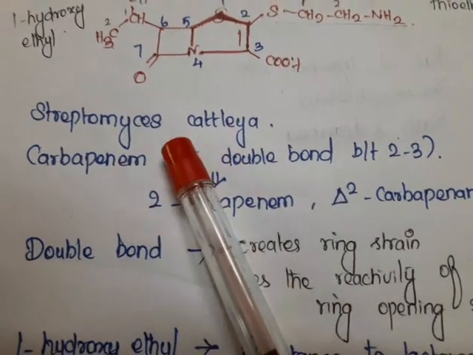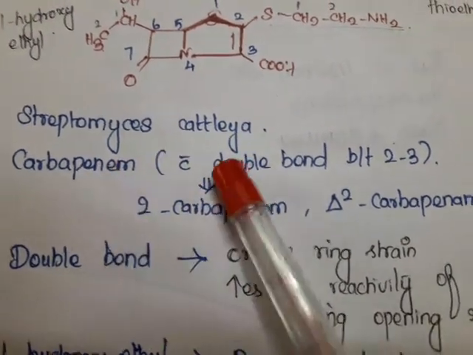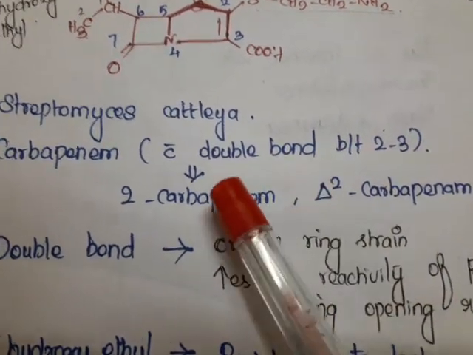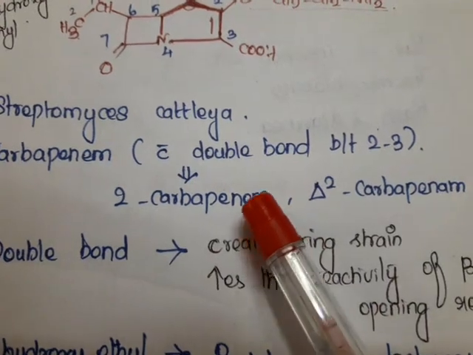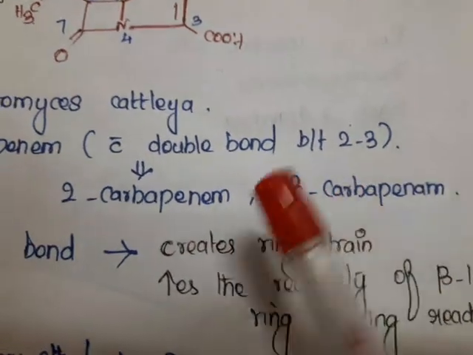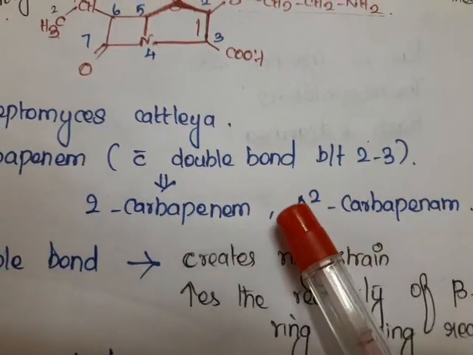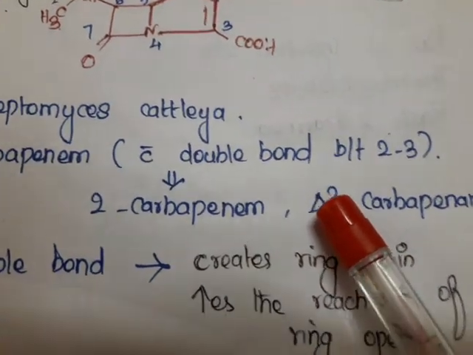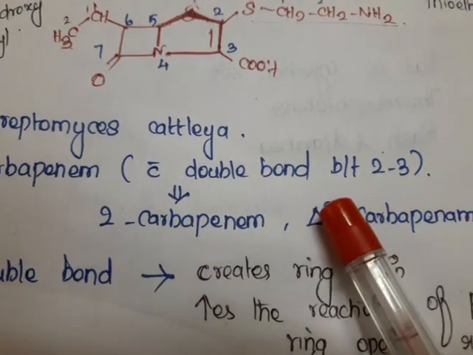Already we said it is a carbapenem that is having a double bond, where the double bond is between 2 and 3. So that's why it is called 2-carbapenem, ending with em, otherwise it is called delta to the power 2 carbapenem. So what is the meaning of delta? That is the prefix that is used to indicate a double bond, and the position is indicated here, that is 2.